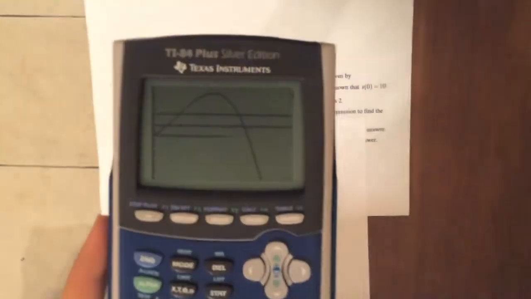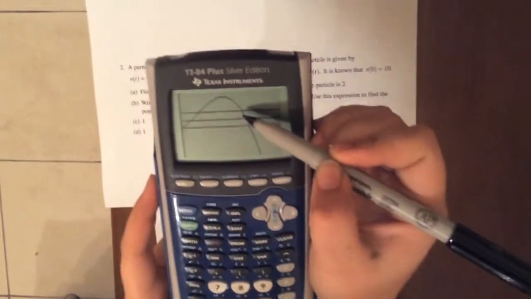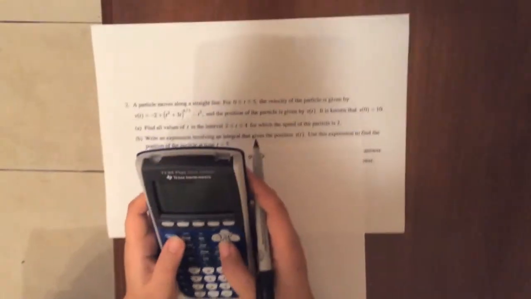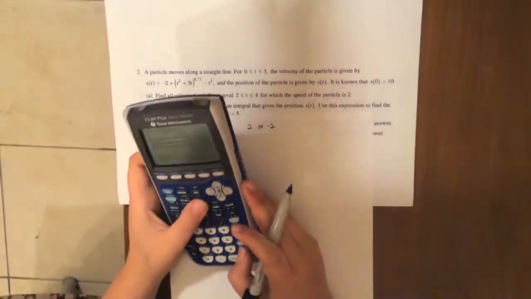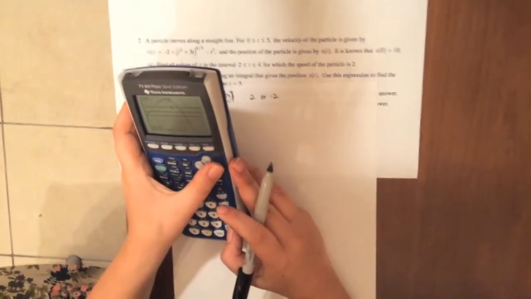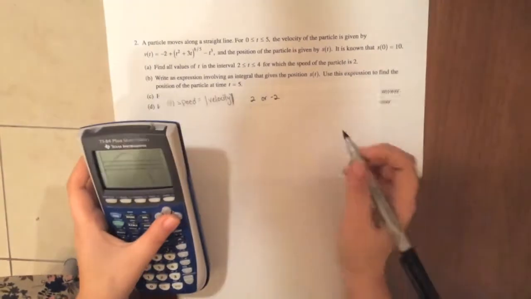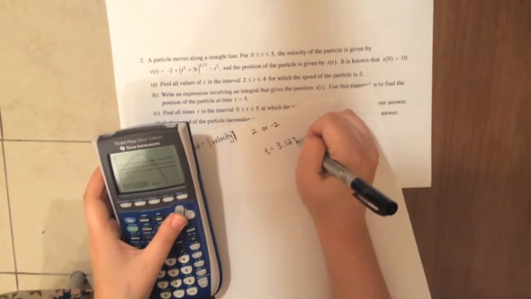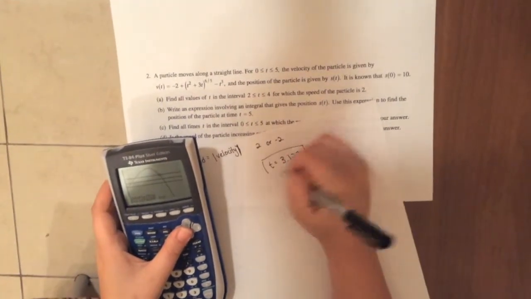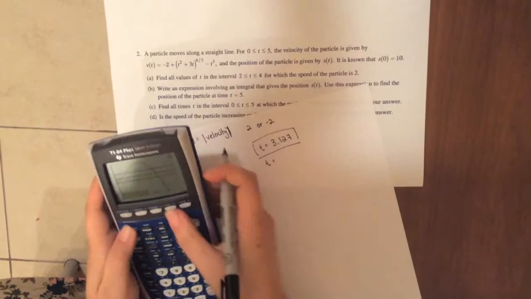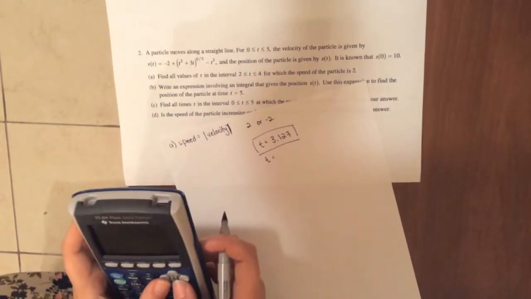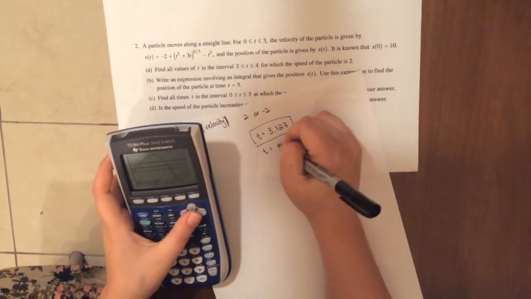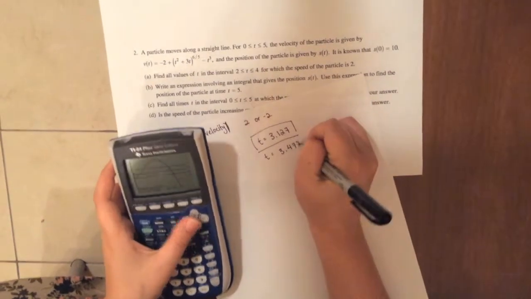So if you plug in the formula and then you plug 2 and negative 2, you can see that it intercepts between 2 and 4. It intercepts both 2 and negative 2. And then you do simple math. You look for the intersections between them. You find out that the first intersect is at t is equal to 3.127. So that's the first one. And the second one would be at t is equal to 3.473.